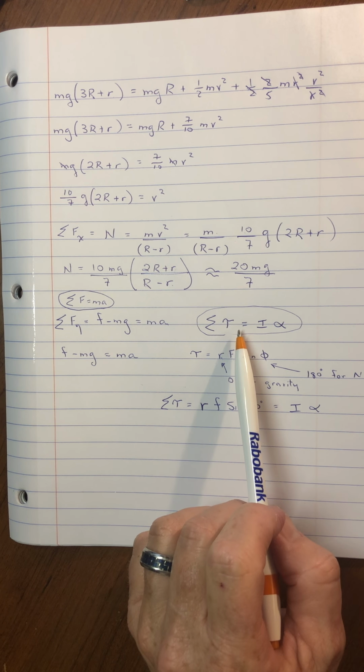Back here, we said up was positive, so if we had an acceleration making it go faster, we would have a positive number, and if something was making it go slower, we'd have a negative number. And I'm sure that's what we're going to get. We're going to get a negative acceleration here, but we need to match this with the torque here.